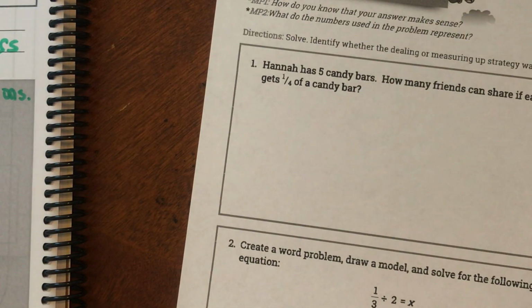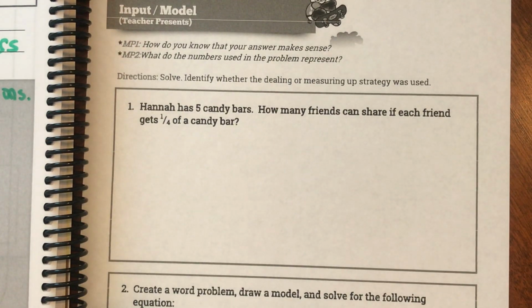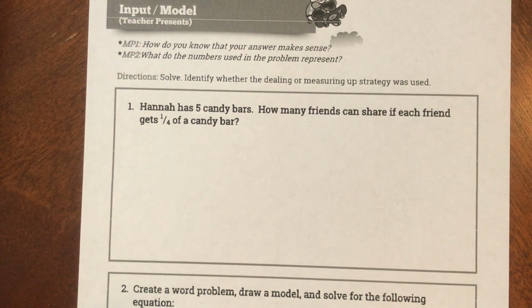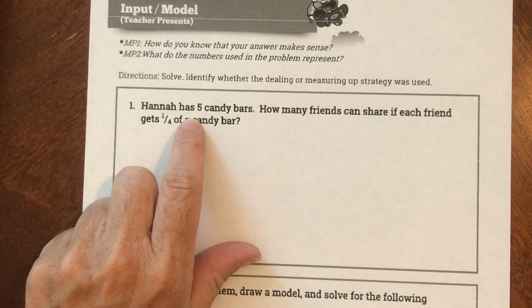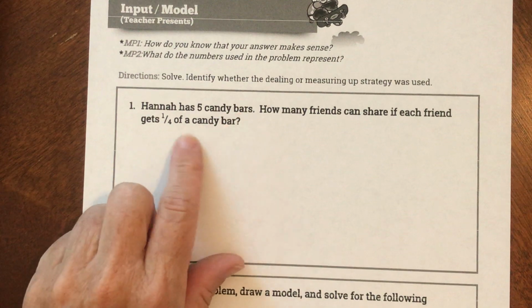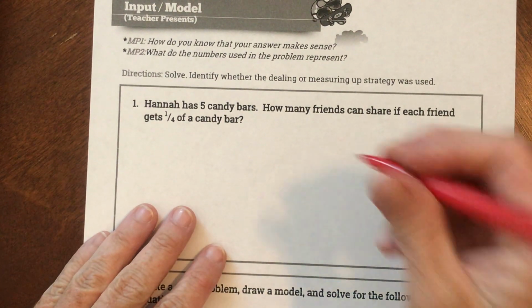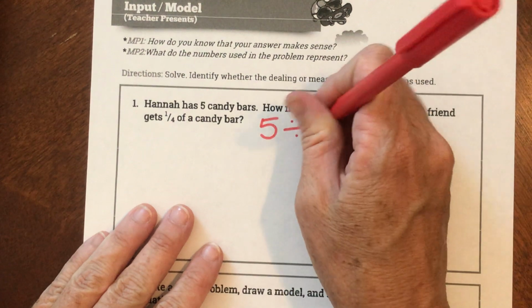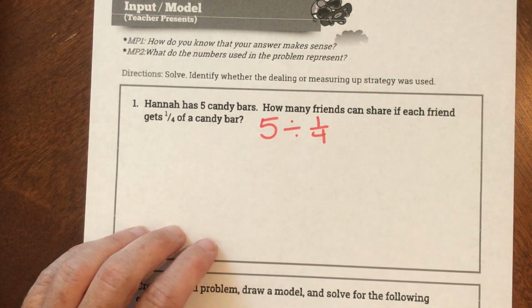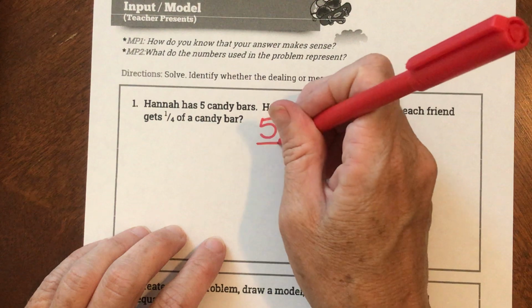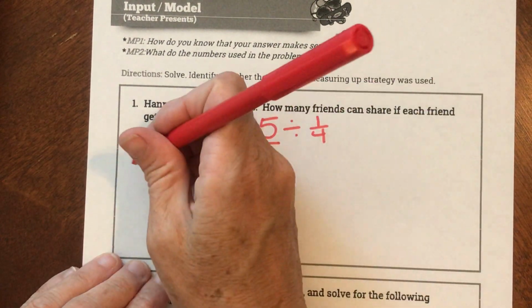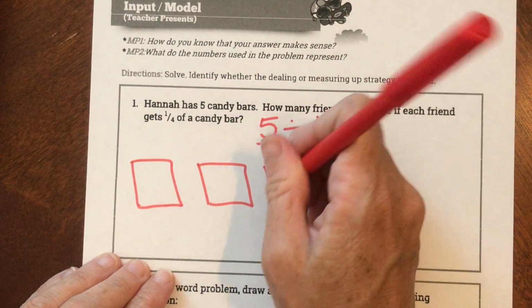My first problem looks like this, and it says, Hannah has 5 candy bars. How many friends can share if each friend gets a 1/4 of a candy bar? So I have to ask myself, what do I have here that I'm dividing? Do I have a 1/4 of a candy bar that I'm dividing into 5, or do I have 5 candy bars that I'm dividing into 4ths? So my equation is 5 divided by 1/4, which means I always draw what I have. So I have 5 wholes.